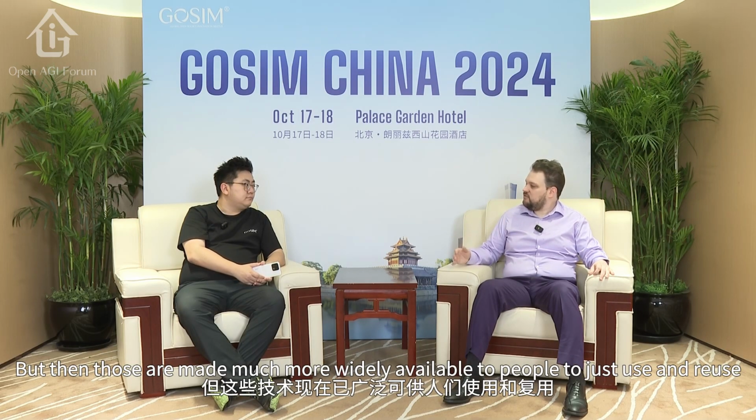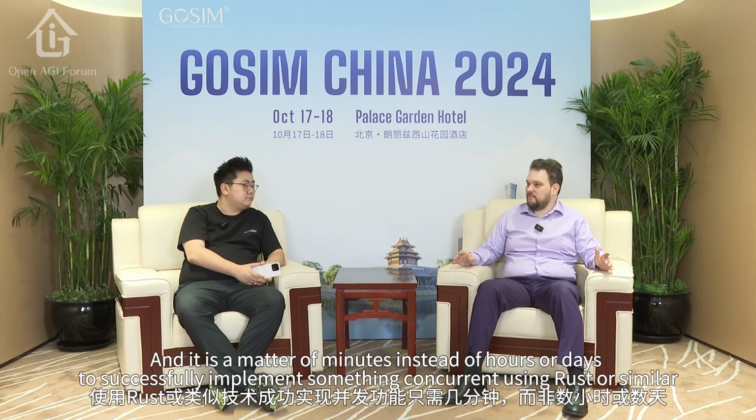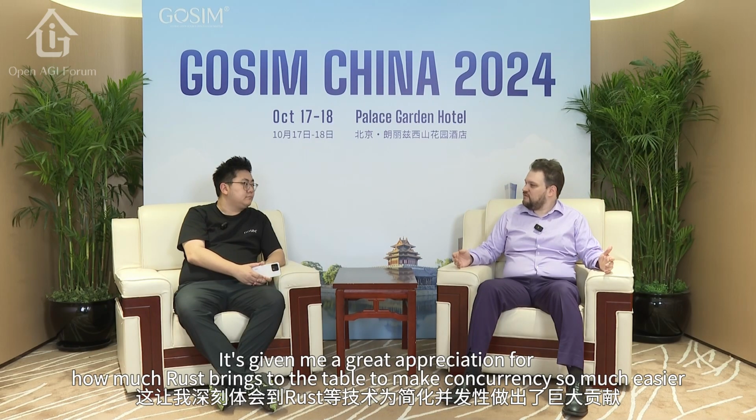At that time, it was much more difficult to do scalable concurrency. Now with technologies like Rust and other languages that treat concurrency as first class, it is much easier to write concurrent programs than it used to be. Implementing the underlying primitives needed for that, implementing scalable data structures, is still a challenge, but then those are made much more widely available to people to just use and reuse, and it is a matter of minutes instead of hours or days to successfully implement something concurrent using Rust or similar. And so it's given me a great appreciation for how much Rust brings to the table to make concurrency so much easier, because I've gone through an entire dissertation worth of how difficult it was to do in C.